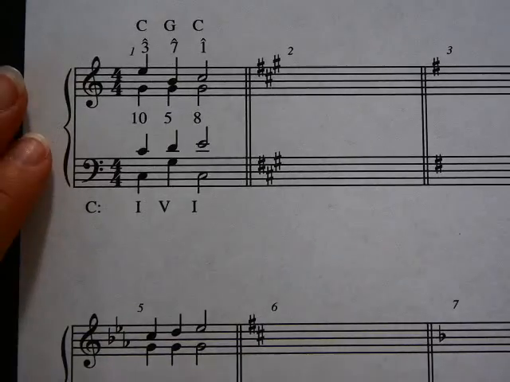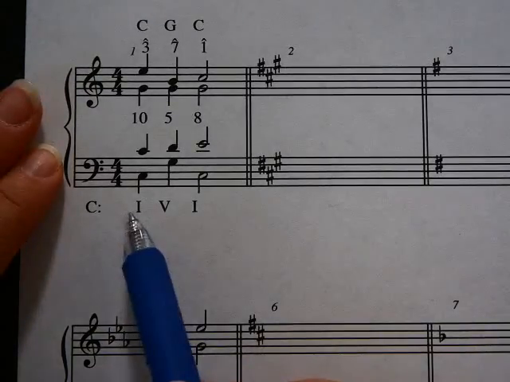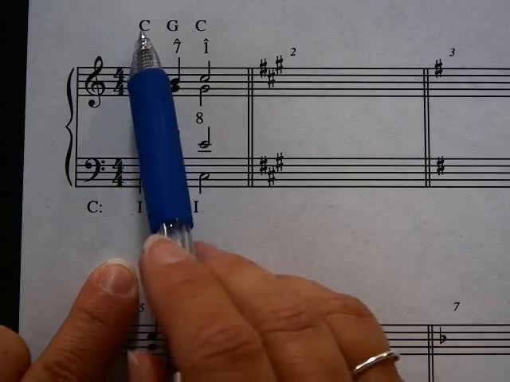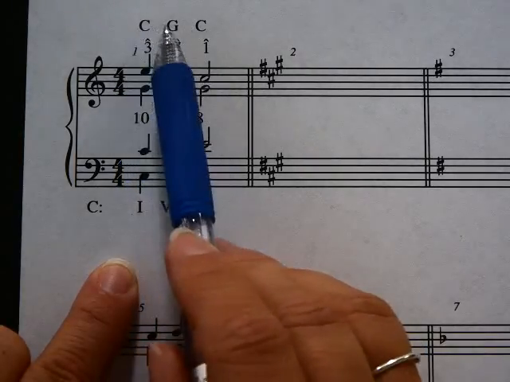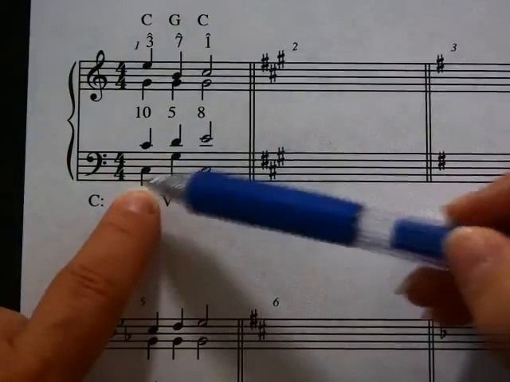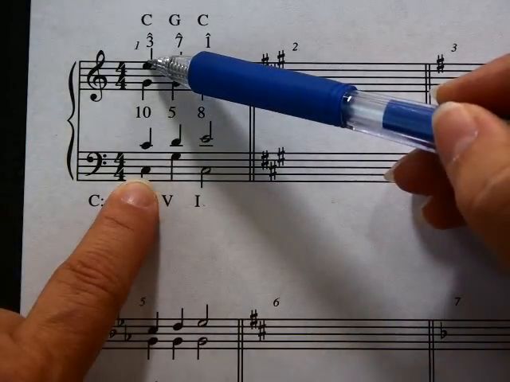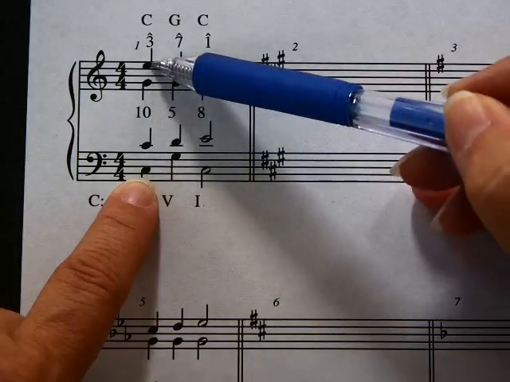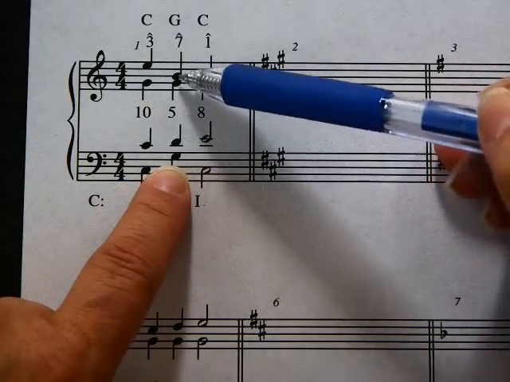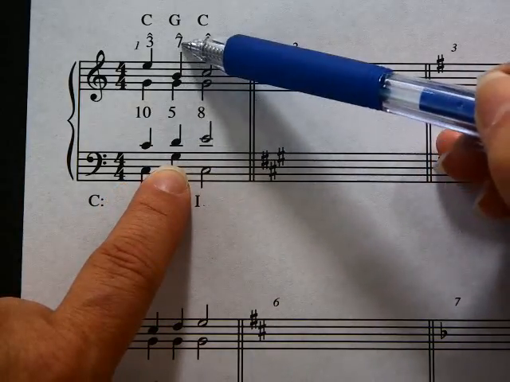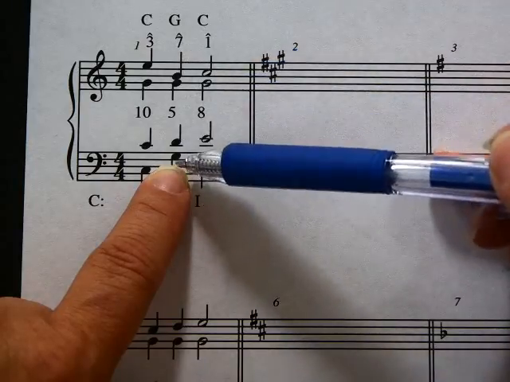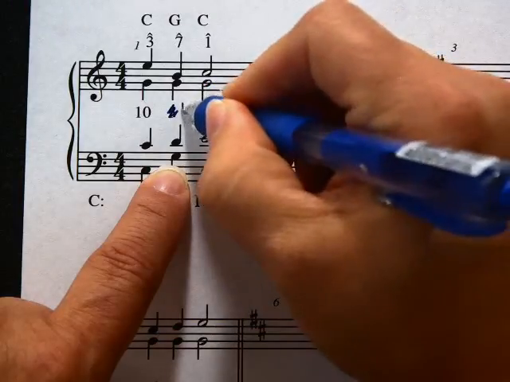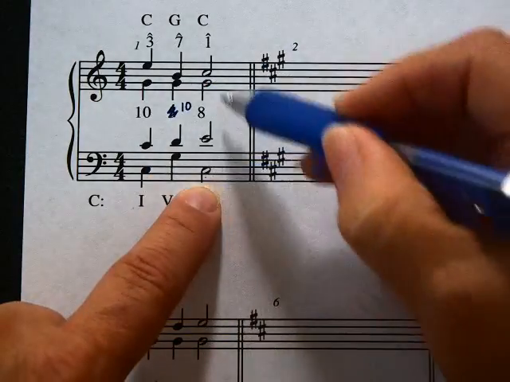Here is the progression in C major. We have 1, 5, 1. So in the lead sheet symbols we have C, G, C. The soprano, C up to E. E is on scale degree 3. C to E, that's a 10. G to B. B is the leading tone, that's scale degree 7. B to G. Why does that say 5? That is a 10 as well. And then C, C, octave.